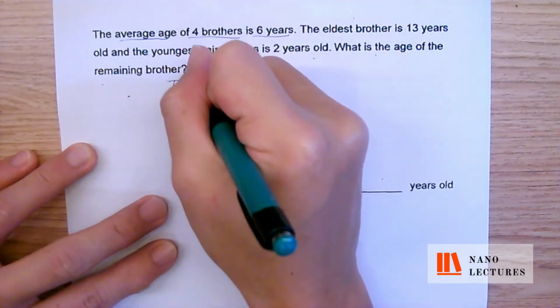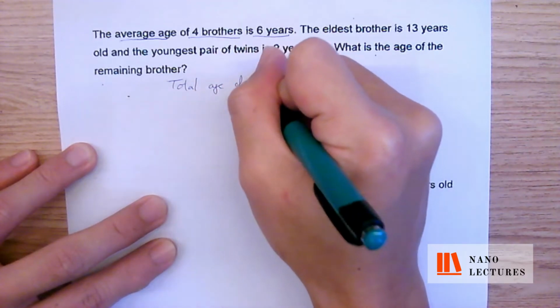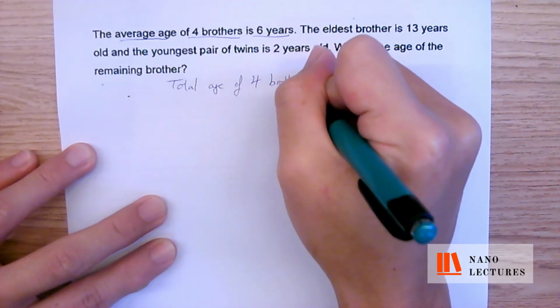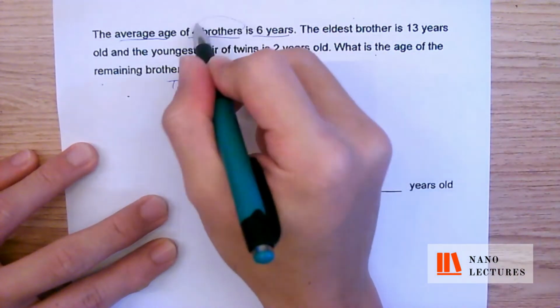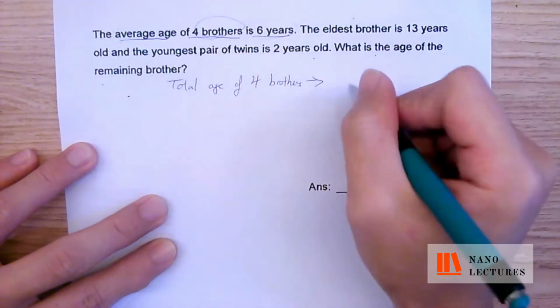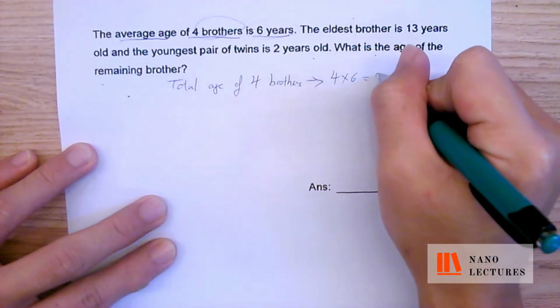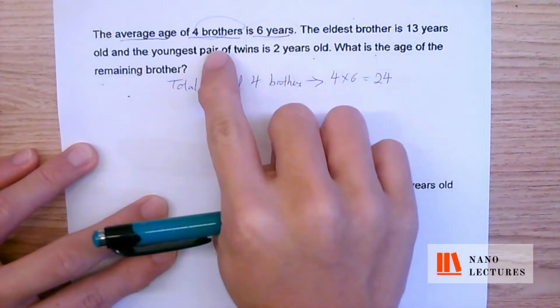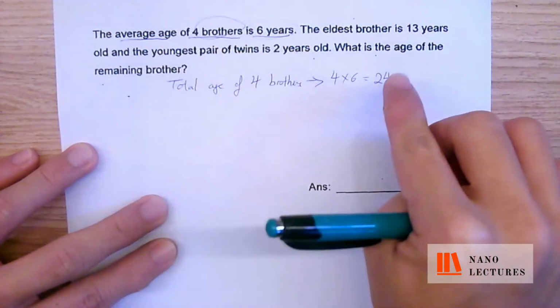So, find the total age of 4 brothers. And that will be, because the 4 brothers' average age is 6 years, just 4 times 6. And that will give us 24, which means that the ages of the 4 brothers added up together will become 24.